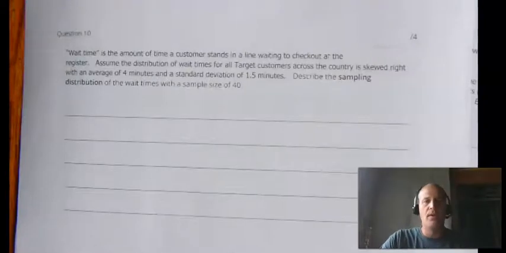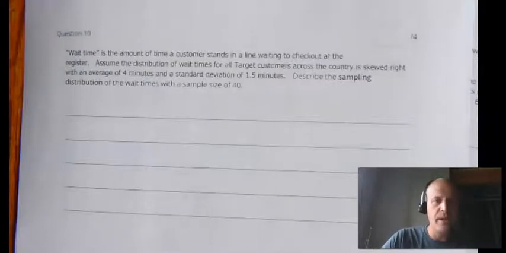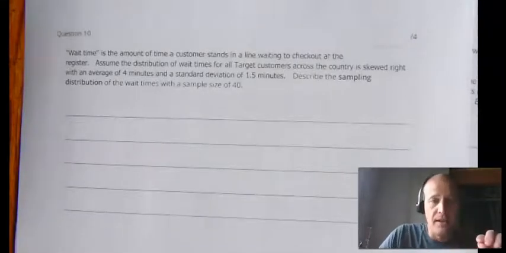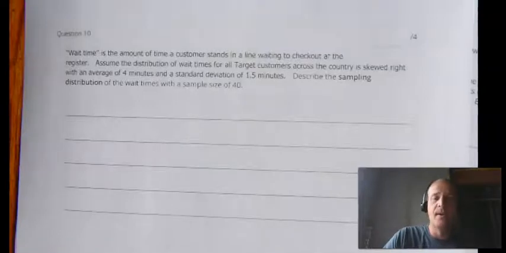Okay, so then we're going to move on to the second half of this, where it starts to talk about a significance test. Wait time means the amount of time a customer stands in line waiting for a checkout. Assume that the distribution of all wait times at all Target customers, so that's the population, has an average of 4 with a standard deviation of 1.5. We're going to think about a sampling distribution.